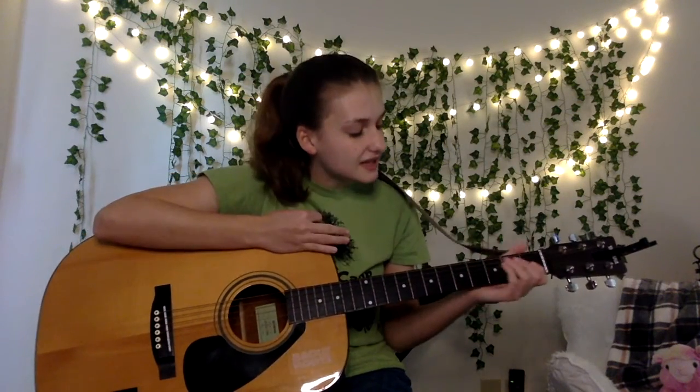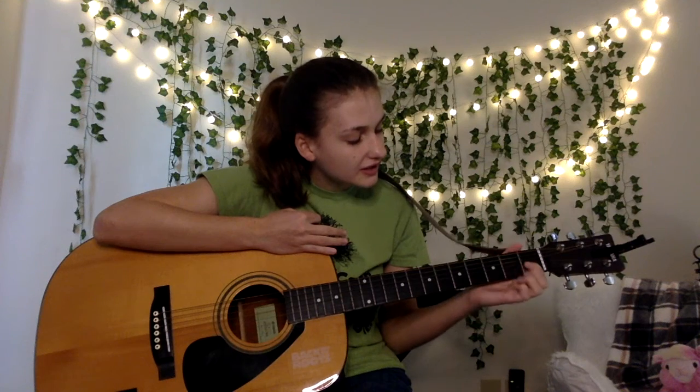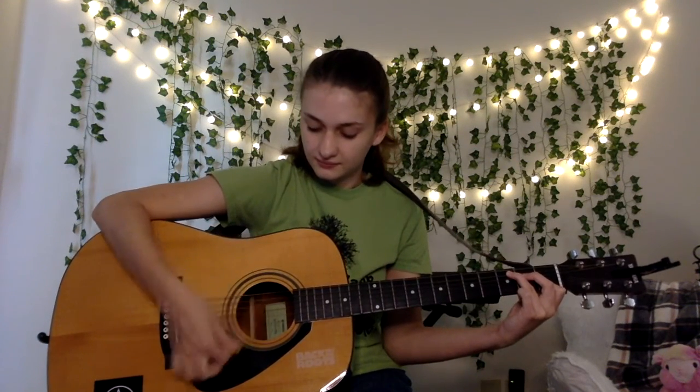Alright, the next one we're going to learn is C augmented. The way you place your fingers is as follows. You're going to take your pointer finger and put it on the third and second string on the first fret. Then you take your middle finger and put it on the fourth string on the second fret. And you take your ring finger and put it on the fifth string on the third fret. So it should look something like that. The way you strum this is the exact same way as you strum a major and a minor. You're going to strum every string except for the sixth string, so it should sound something like this.